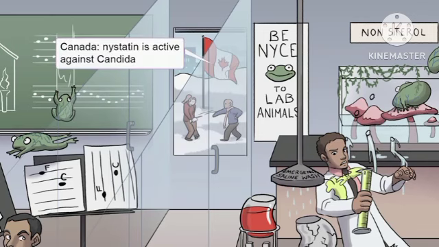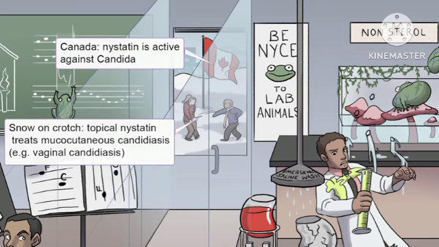Nystatin is active against most Candida species, as symbolized by our Canadian flag, with numerous patches of snow outside, just like the easily scraped patches of Candida. Nystatin is available for topical use to treat mucocutaneous candidiasis, including vaginal candidiasis, as depicted by the student outside getting pelted in the crotch.